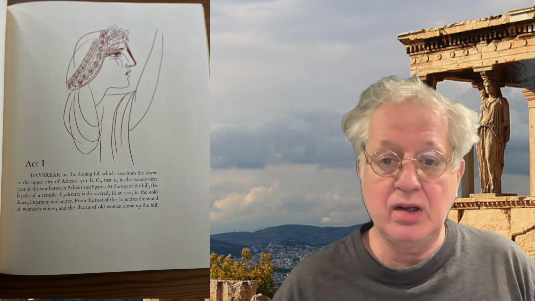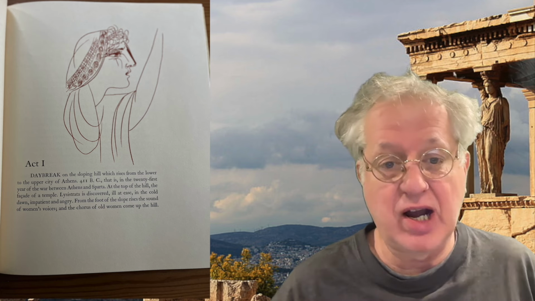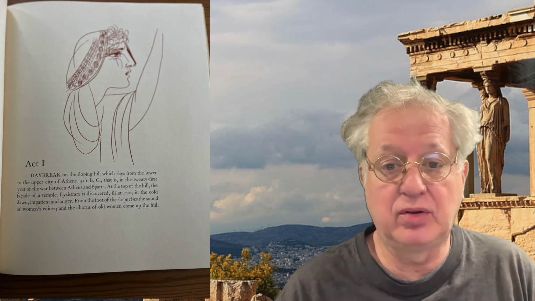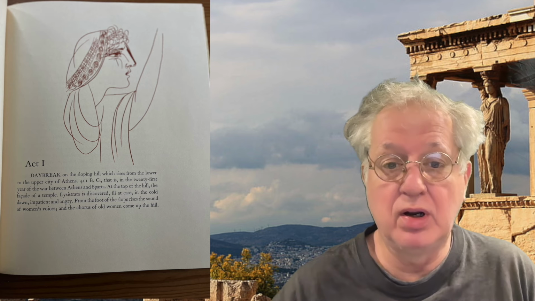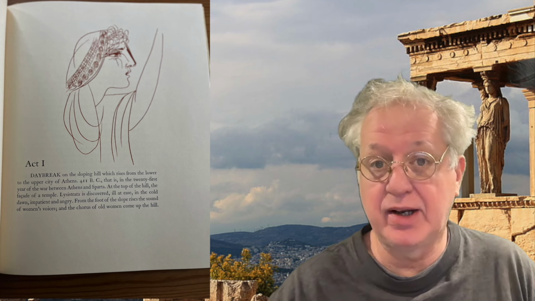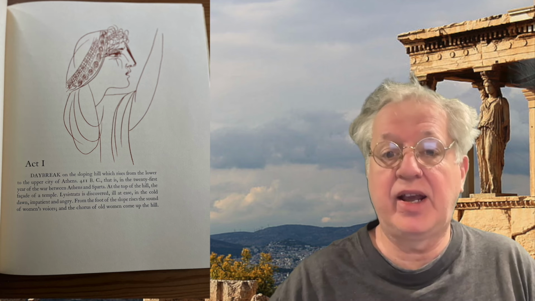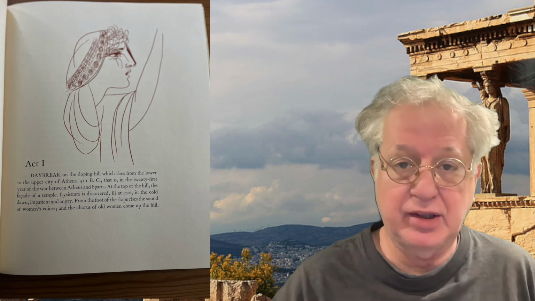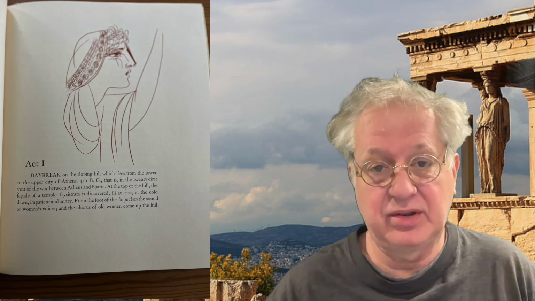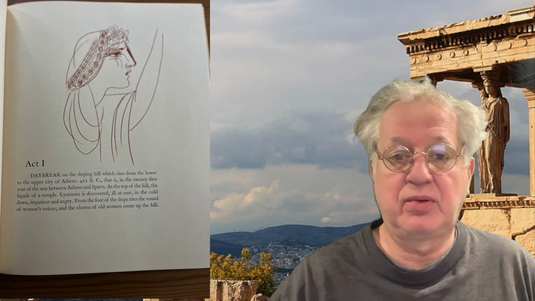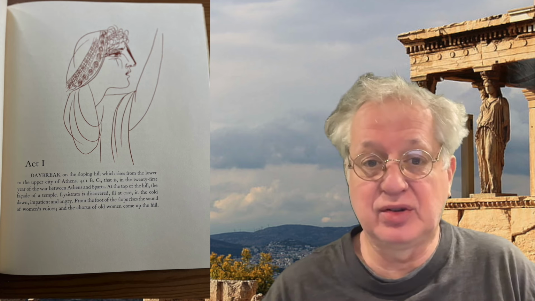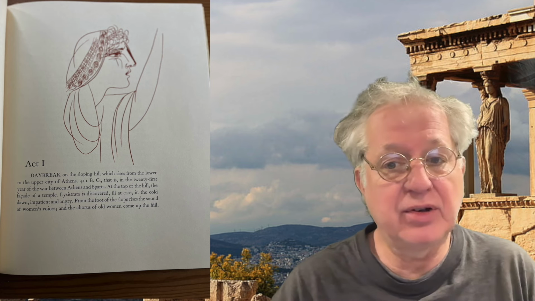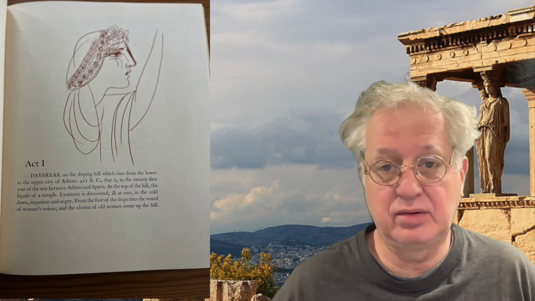Now, Lysistrata, let me give you some background. It's set in Athens during the long, grueling Peloponnesian War between Sparta and Athens. It's a tale about love and war, about erotic love and violence with war. It's a tale about the battle between the sexes. It's a story also about collective action, maybe the first of its kind in literature.